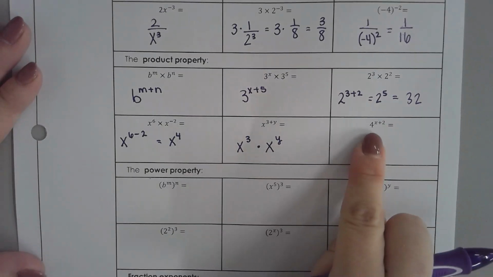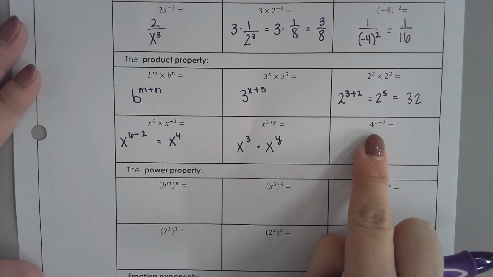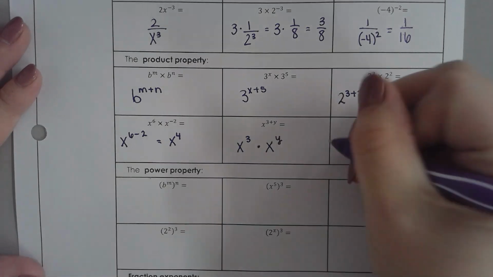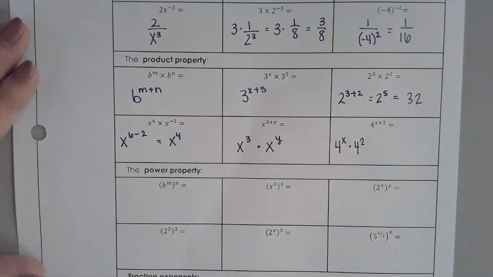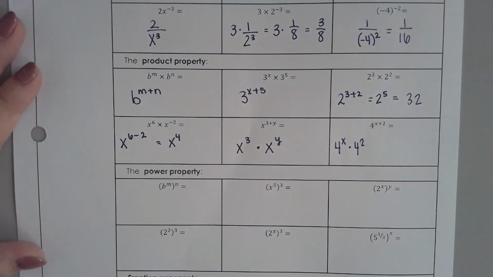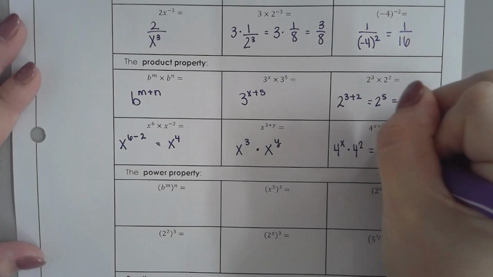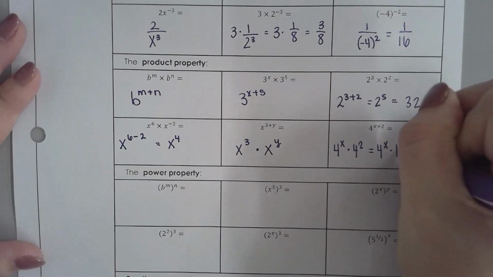So what would this one be? Yep, 4 to the x times 4 squared, which is really 4 to the x times 16.